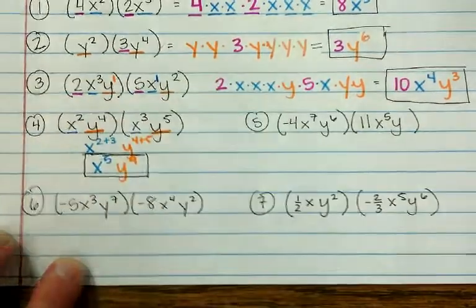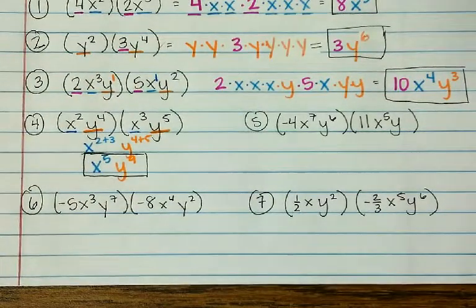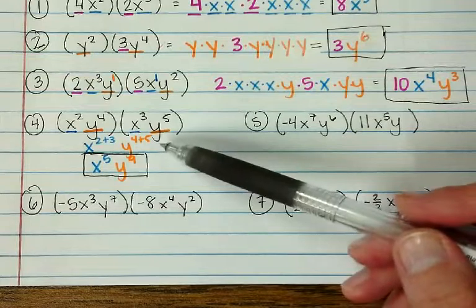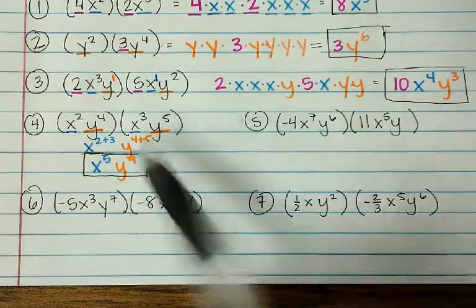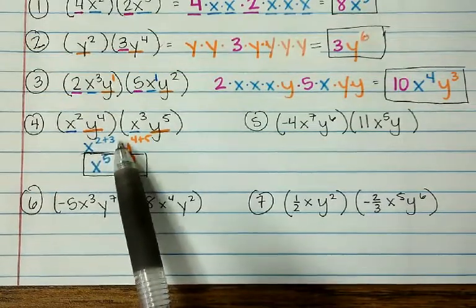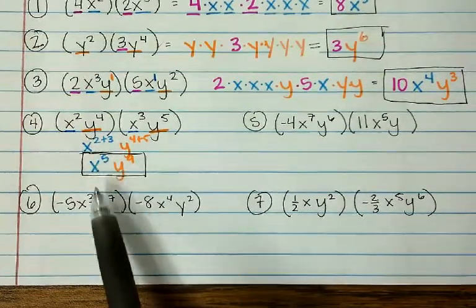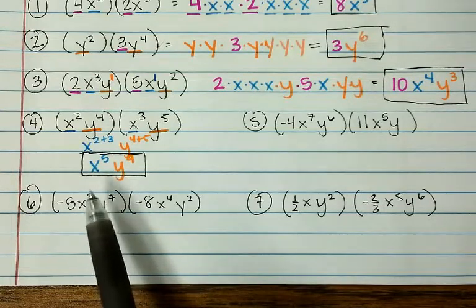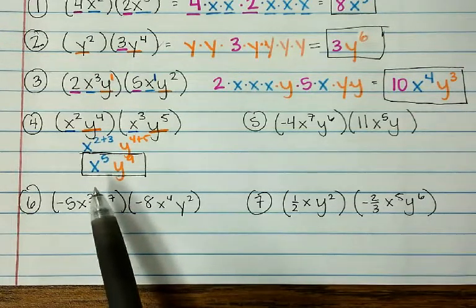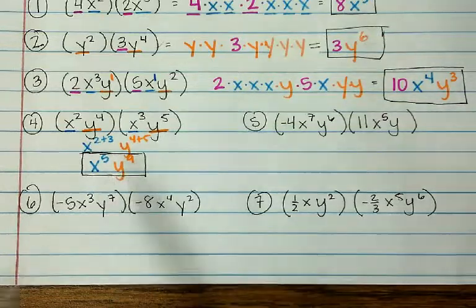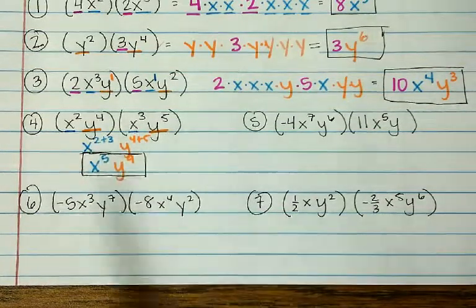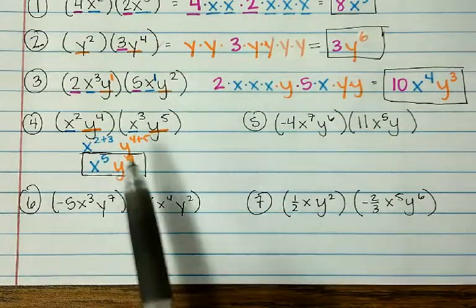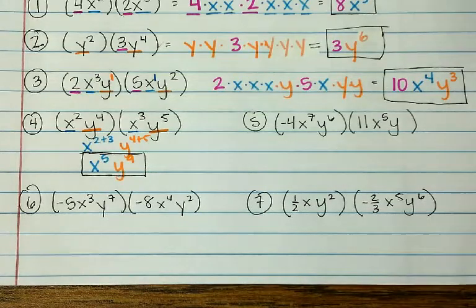Now guys, I'm going to be super honest. I basically never write this step down, okay? I don't sit here and do x to the 2 plus 3. I do the 2 plus the 3 in my head. Does that make sense? But I wanted to write it down these couple times so that you guys could see what I'm thinking in my head when I do it. Because x squared times x to the third is really x to the 2 plus the 3, which is x to the 5th. All right? So we are adding our exponents together when we're multiplying across like this.